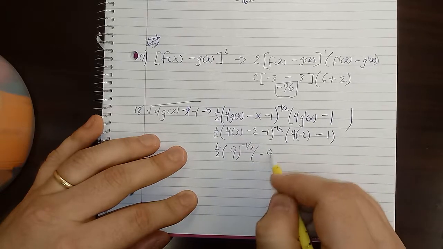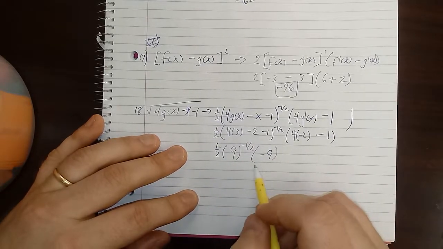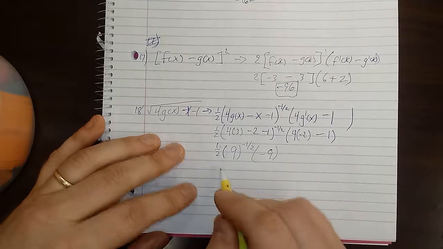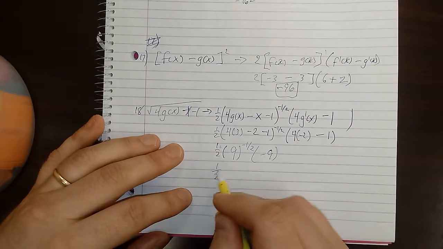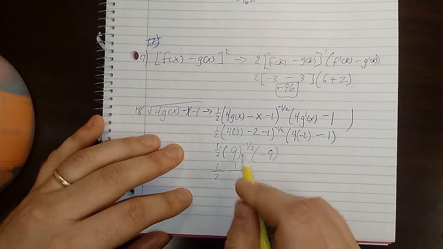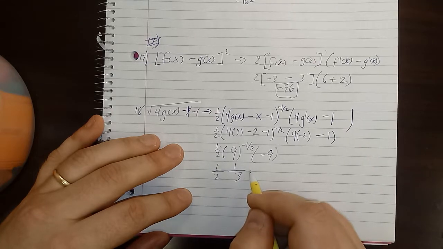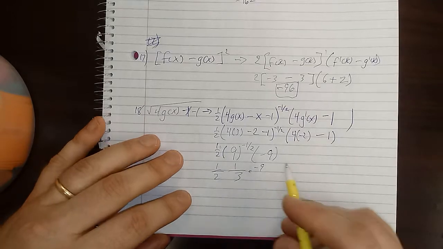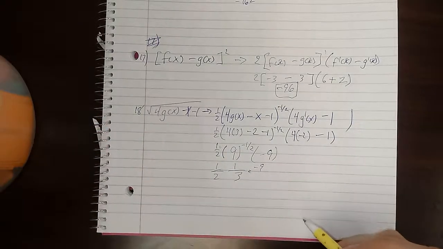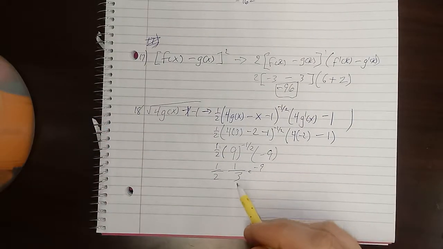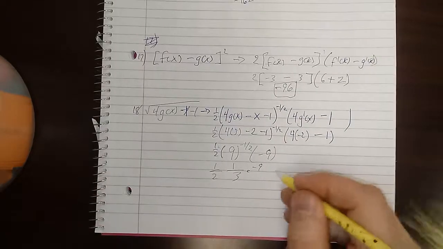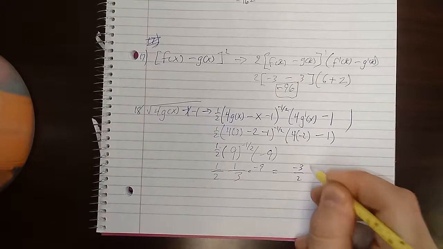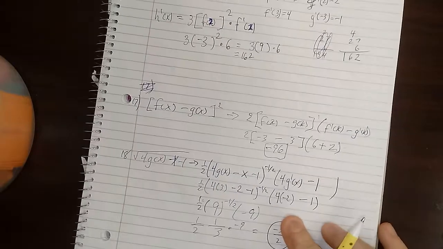Negative 8, negative 9, so negative 9. So I'd say this is 1/2 times 1 over the square root of 9, which is 3, times negative 9. So I could rewrite this as 9 over 3 is 3, so negative 3/2.